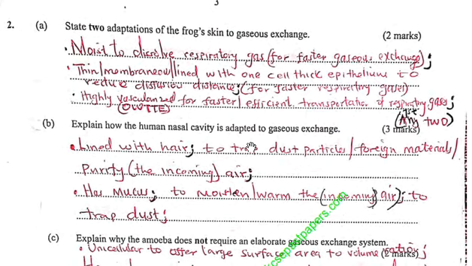2a. State 2 adaptations of the frog skin to gaseous exchange. Remember, the frog skin is used as a respiratory surface apart from the mouth cavity or the buccal cavity and the lung alveoli. The skin is also used as a respiratory surface because this frog is an amphibian. It is able to move to aquatic environment and also the dry land. So that's why it has 3 respiratory surfaces depending on the place where it will be.